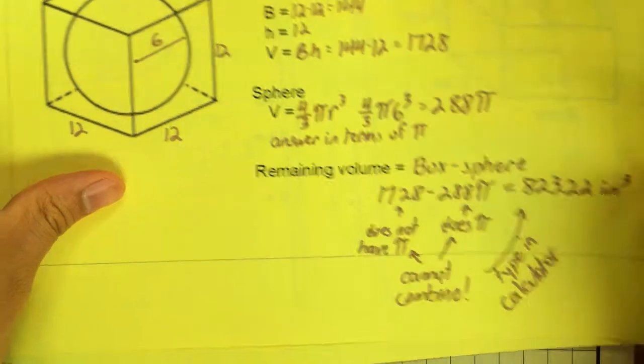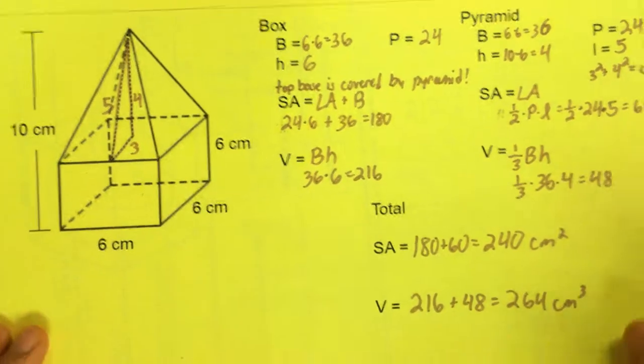So a brief recap. Composite volume and surface area.